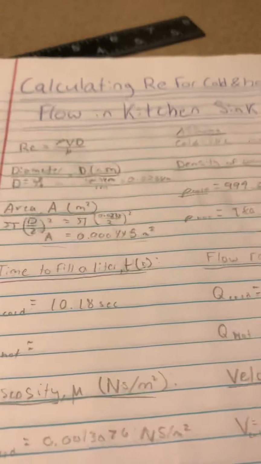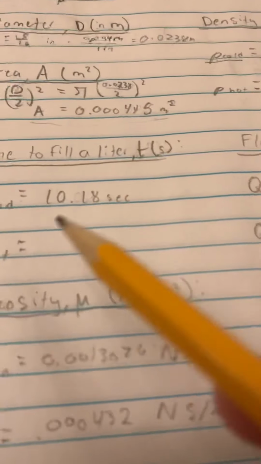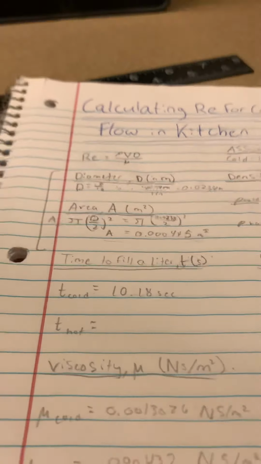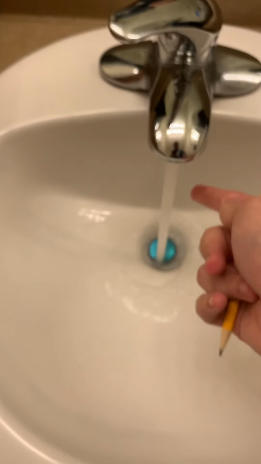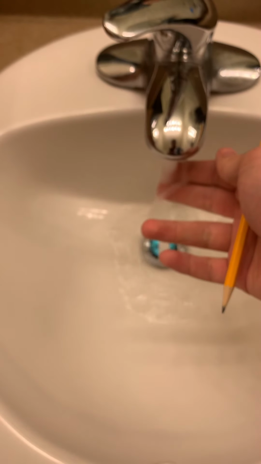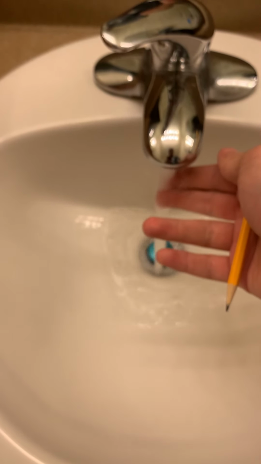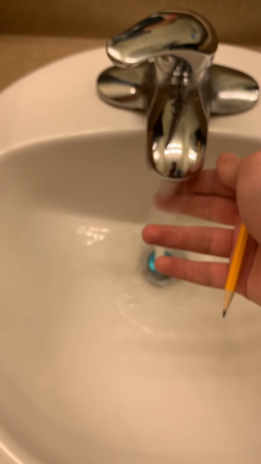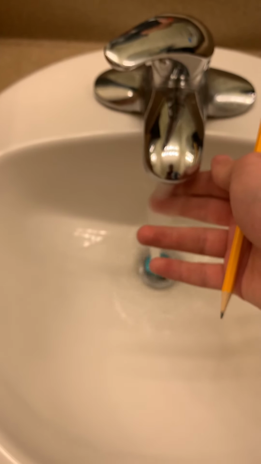All right. Now we need to find the time it takes to fill up the container. Empty out our water and turn it on until it gets hot. Might take a second. Almost there, warming up.